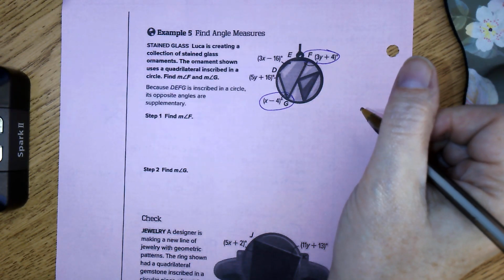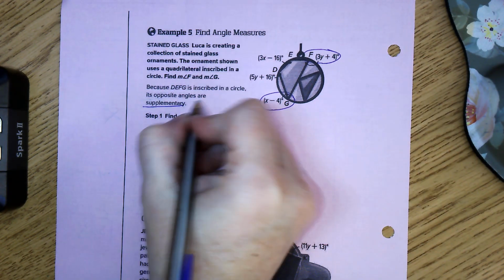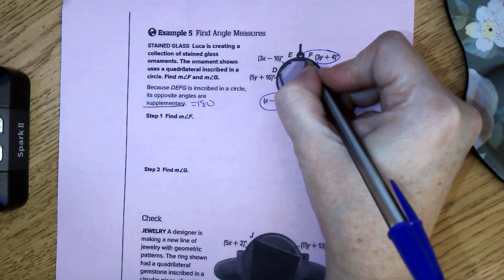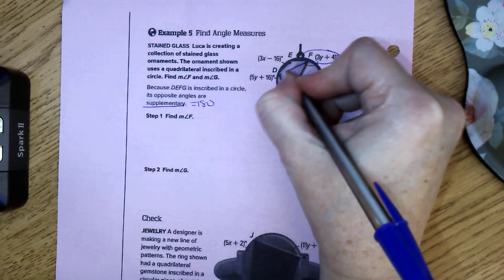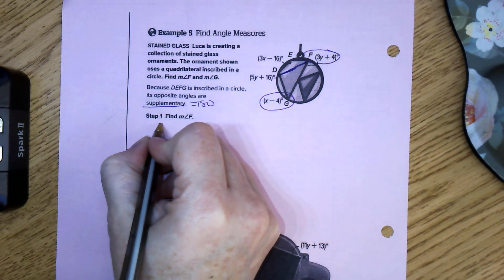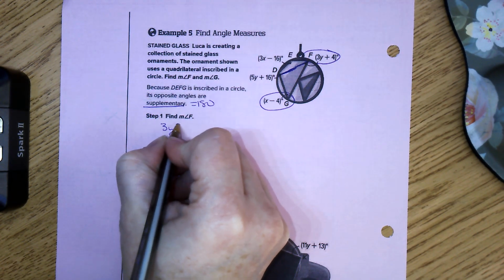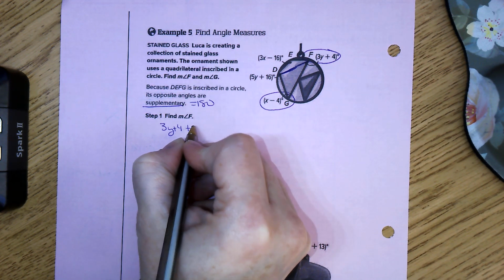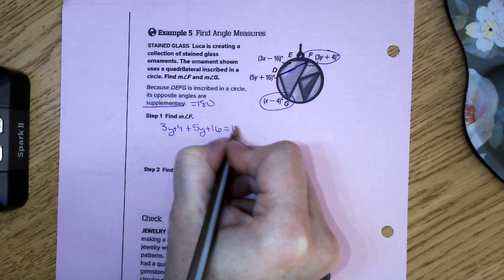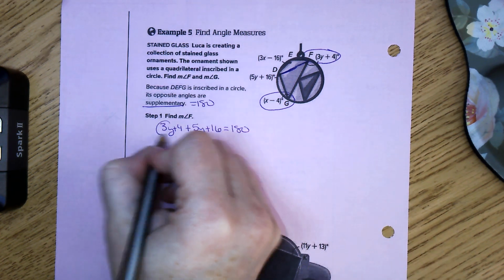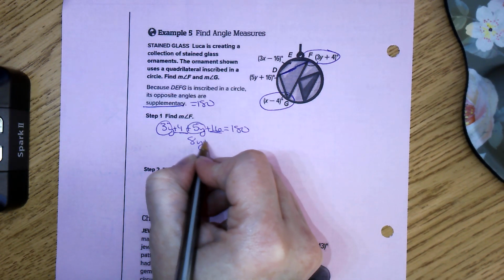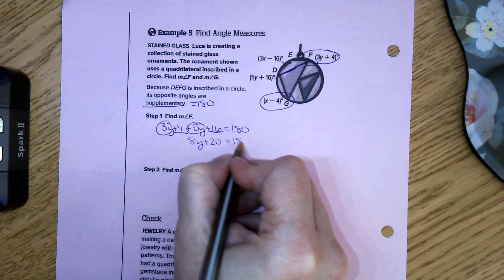Okay. So the angles, don't forget, are supplementary, which means they equal 180. So we're going to find F first, and we're going to use the angle that is diagonal from it, which is D. So 3y plus 4, remember you add them together, plus 16 equals 180. We've got some like terms. 8y plus 20 equals 180.